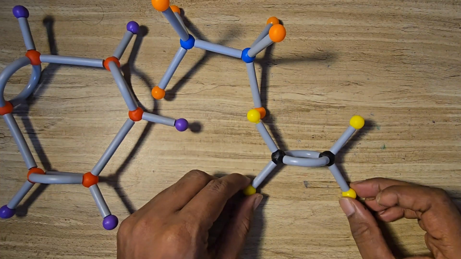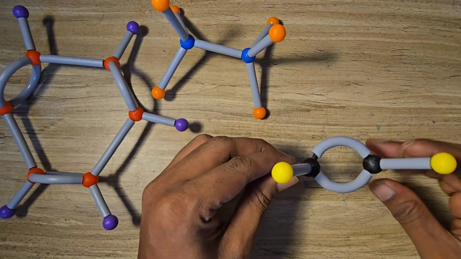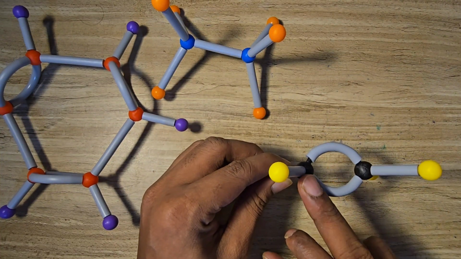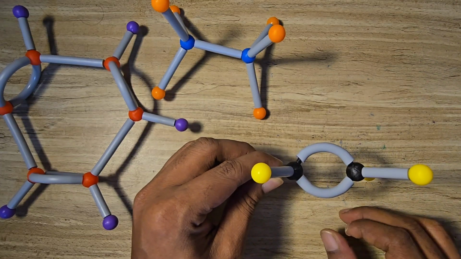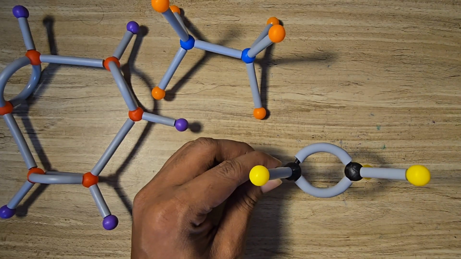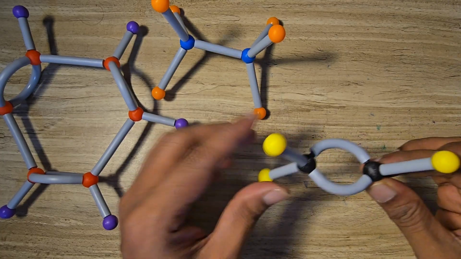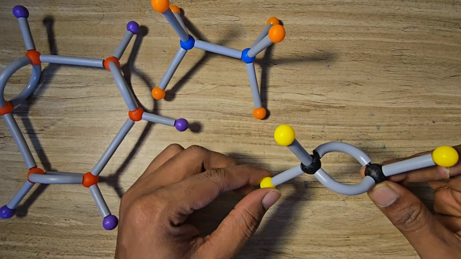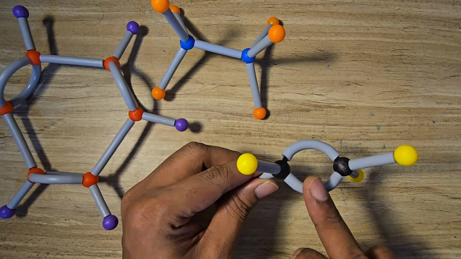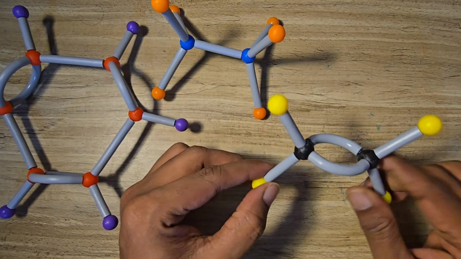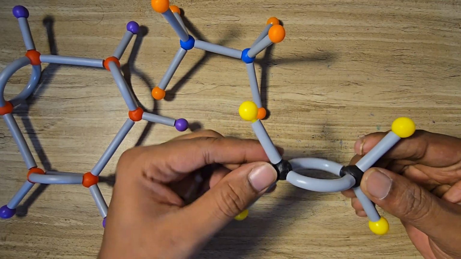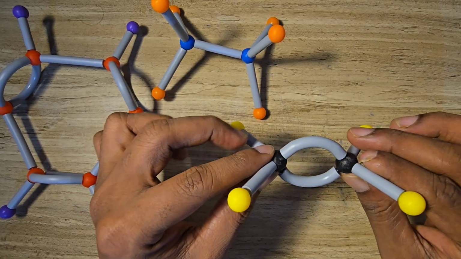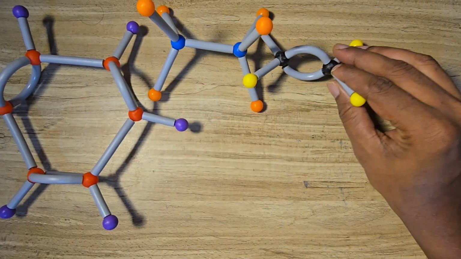take another molecule. Observe this molecule. This is carbon, this is carbon. Between the carbon atoms, what is present? A double bond is present. One is a sigma bond, another one is a pi bond. Here two hydrogens are connected, and here two hydrogens are connected. CH2 double bond CH2. So ethene, alkene. Alkenes are involved in which chemical reactions?